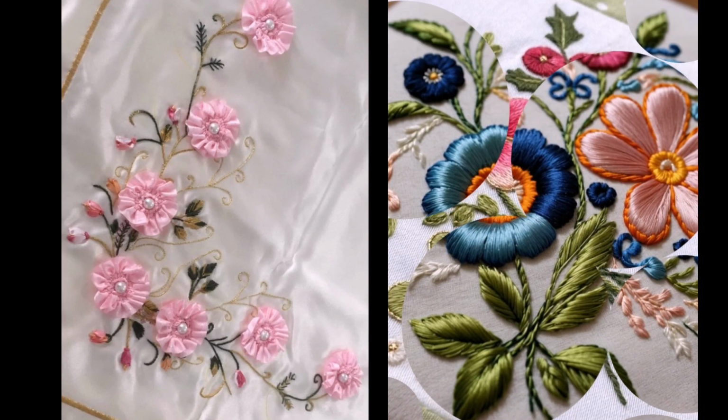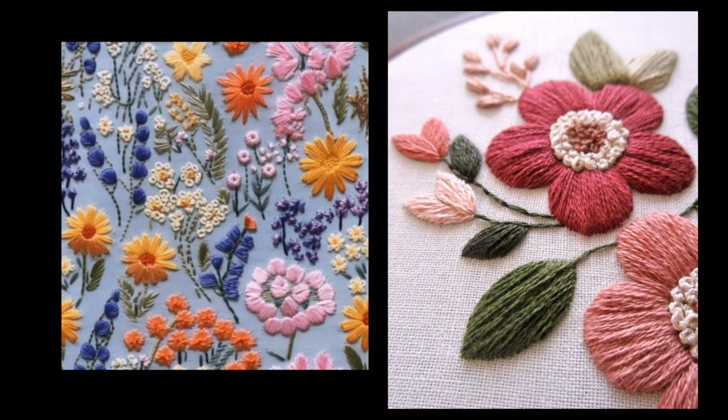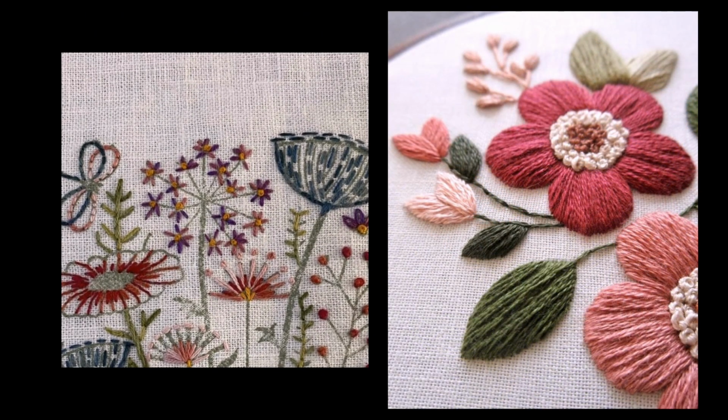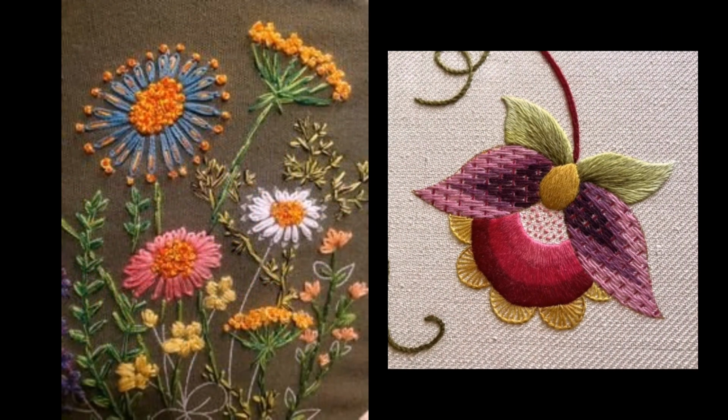The chain stitch is very popular because it creates a beautiful chain-like pattern. It is often used for outlines and borders. The satin stitch is used to fill shapes like flowers or leaves, giving them a smooth and shiny look.